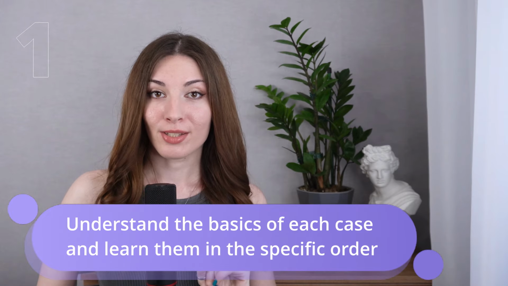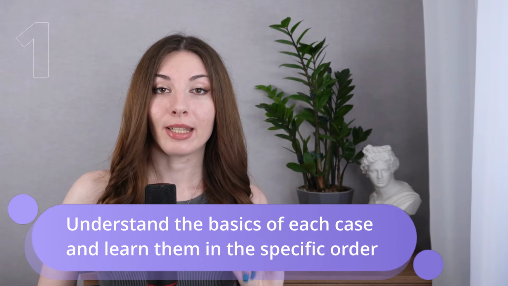And the first tip that I can give you is understand the basics of each case and learn them in the specific order. In Russian, we have 6 cases. And the first one, nominative case, is the basic form of each word. Like this, you have to learn only 5 other cases, because when you learn the language, anyway, you learn the basic form of the word. So you already know it. And each case has specific meanings, when we use it, how we use it, and the endings, how we change each word when we need to put it in the specific case.